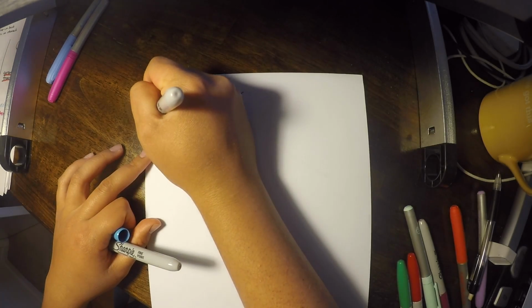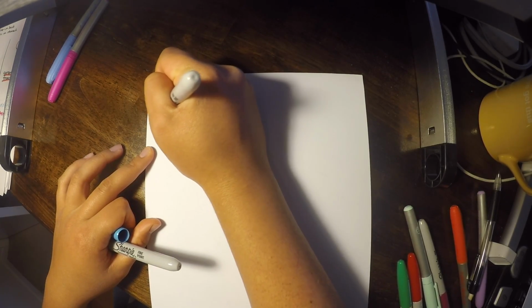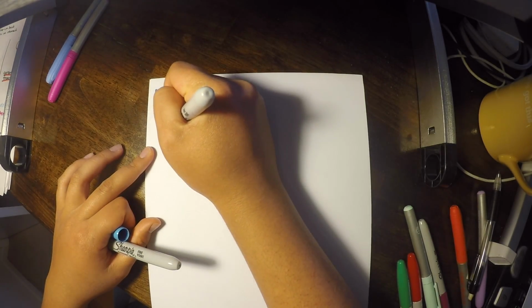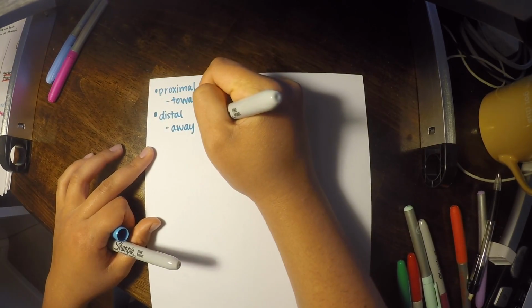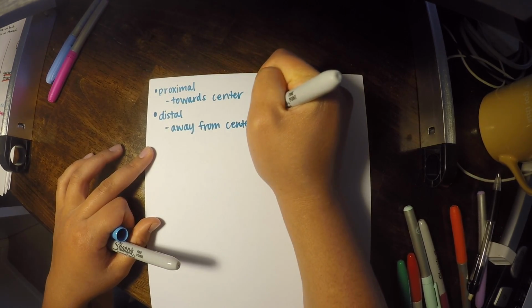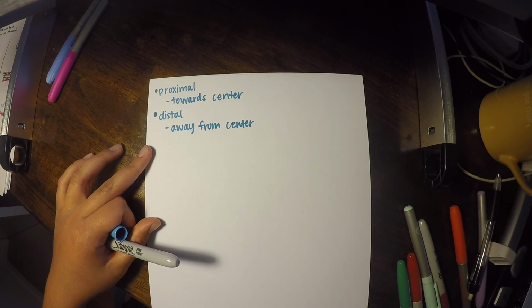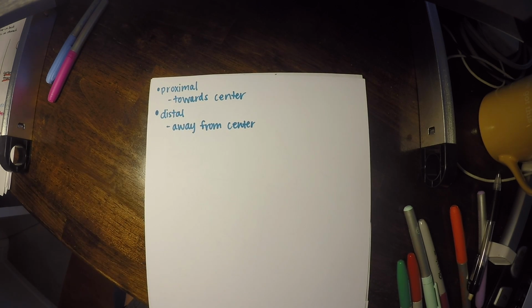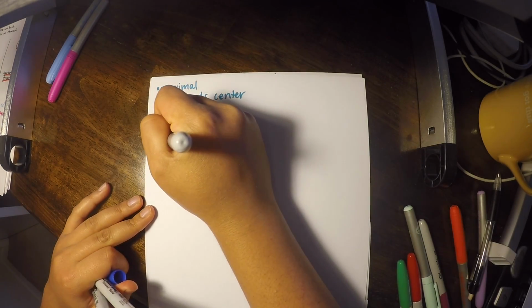And then in the same way, we have distal, which means away from the center. Now that's going to make more sense in a moment when I give you some examples. Alrighty. So for examples of that, I'll give you a few.